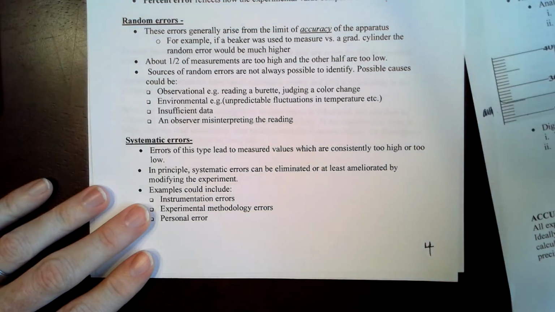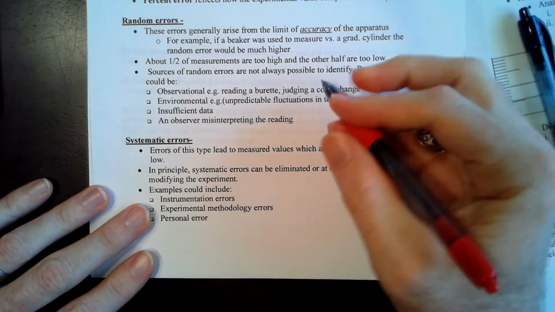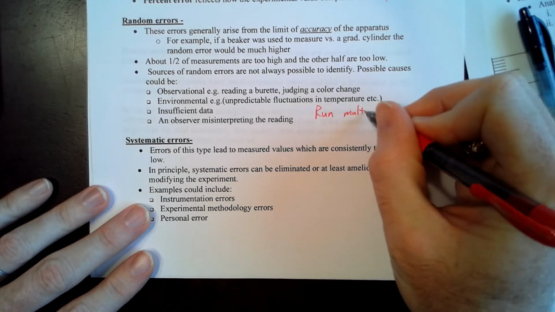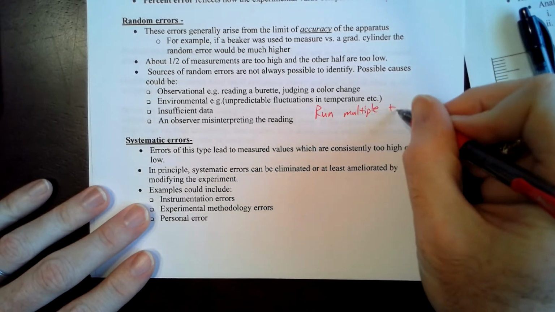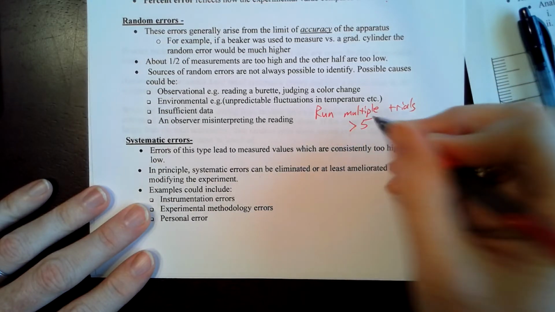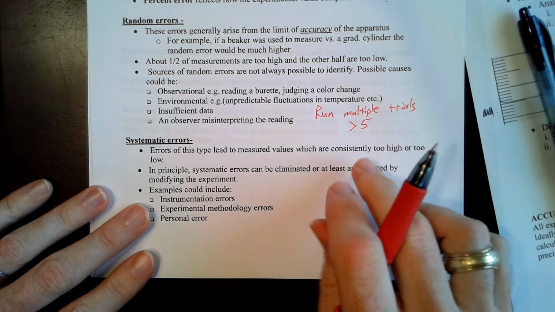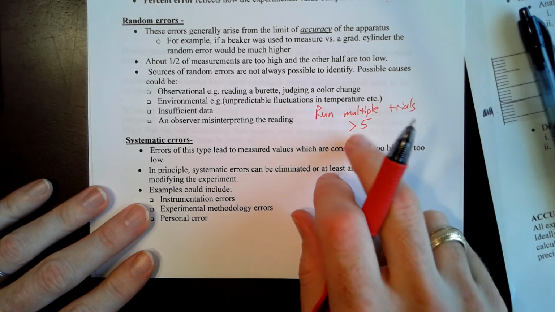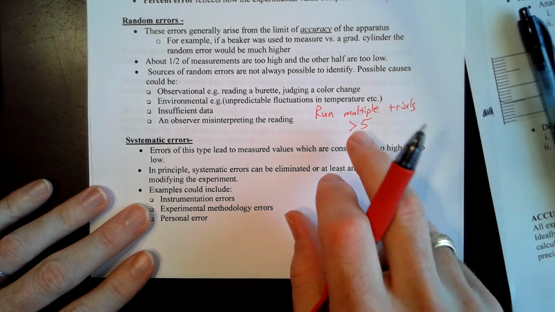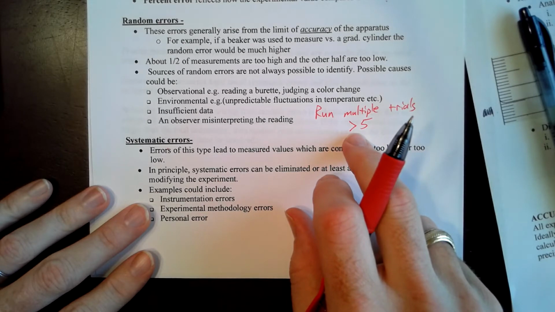The solution for this is always to run multiple trials. When I say multiple, I mean greater than 5. So when you plan your IA, plan for at least 5 trials so you can get the maximum amount of points. If you get less than 3 trials, you are going to get deducted points.